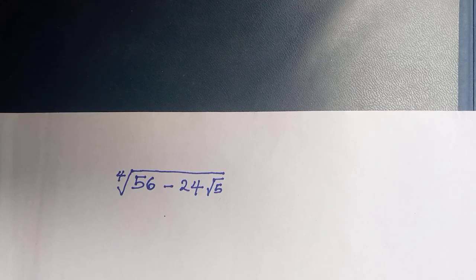Today, we want to evaluate this very nice short form of having the fourth root.